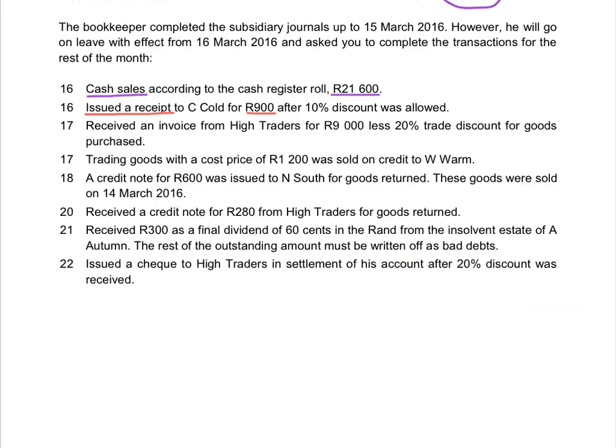Received an invoice from High Traders for 9,000, less 20% trade discount for goods purchased. We bought the goods on credit, so this entry will be recorded in the creditors journal. When we receive an invoice, it means that we purchase goods. They don't indicate that we pay for it immediately, so it is a credit transaction.